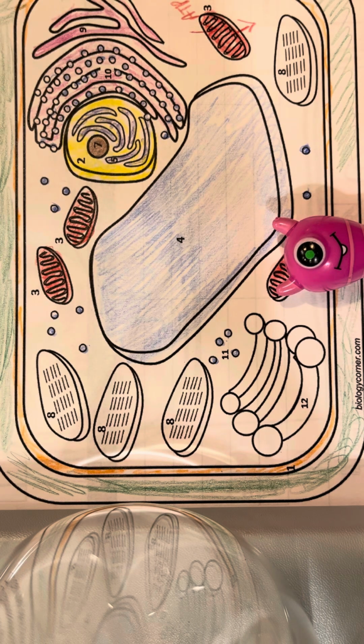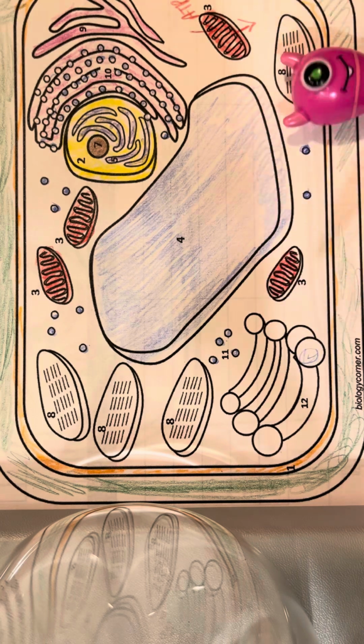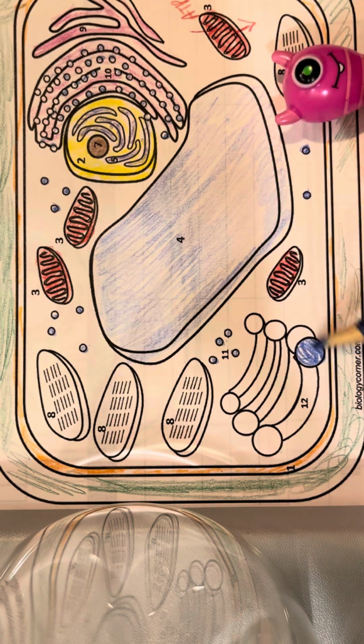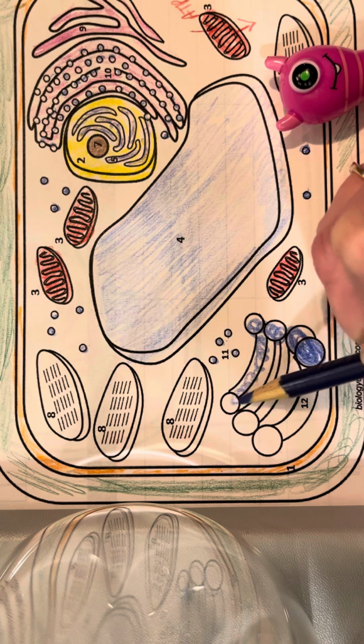And number 12 is the Golgi apparatus, and that is going to be a dark, dark blue. And so this Golgi apparatus is then where they get packaged and made.